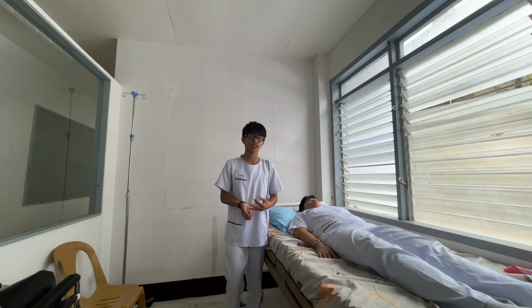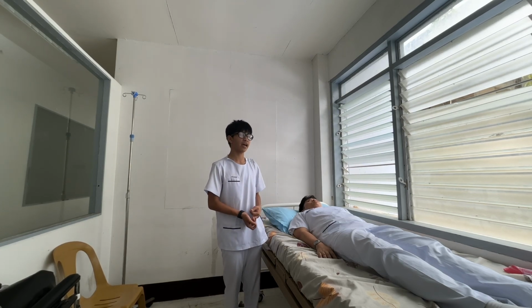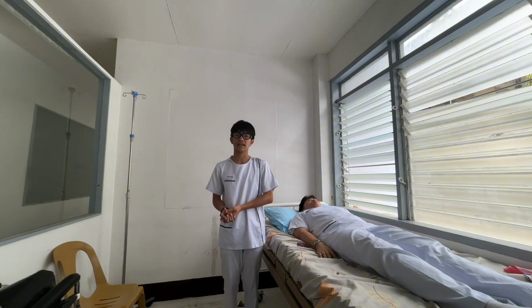For the objective, the first is to promote circulatory and respiratory function. Second is to prevent complications of immobility, and lastly is to prevent the risk of infection.